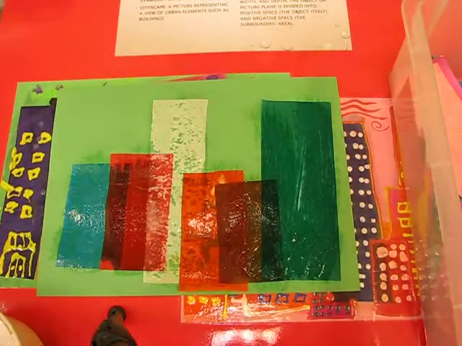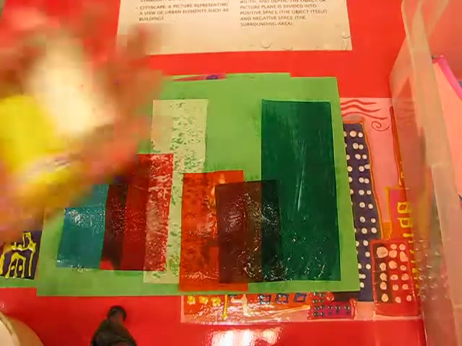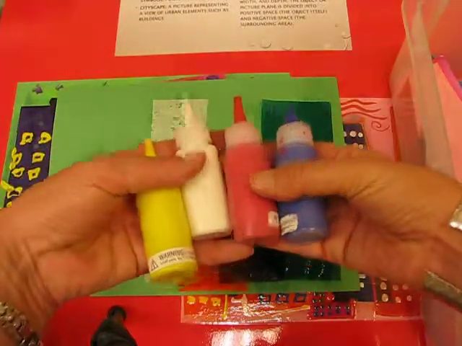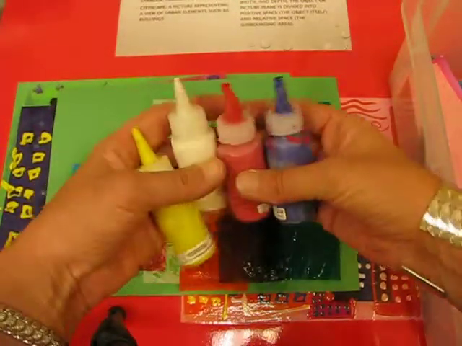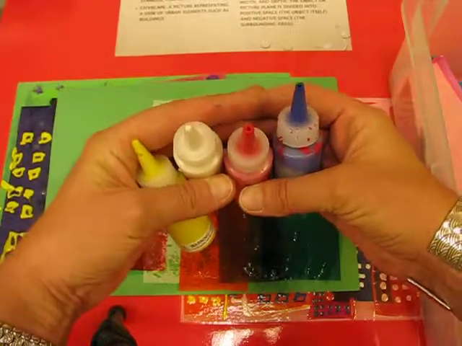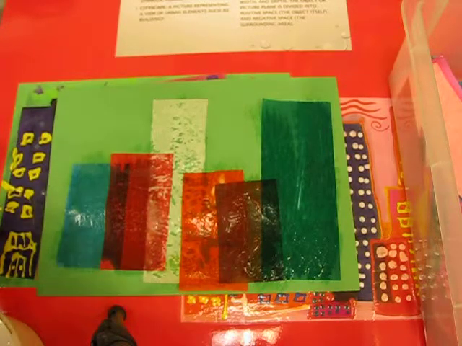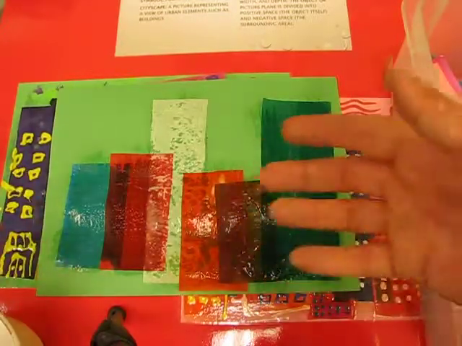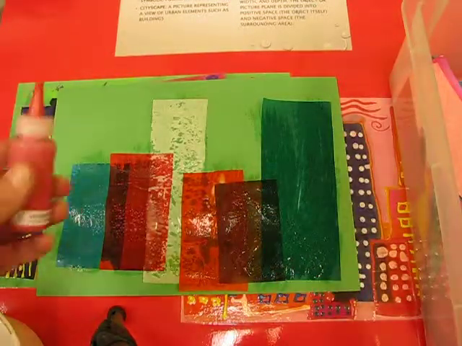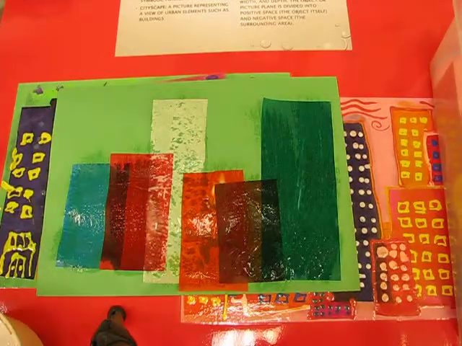But what we're going to do then is you're all going to be provided with these squeeze bottles that have poster or tempera paint in them. And they've got very, very small nozzles. Please, before you actually do it on your artwork, test it on a piece of scrap paper so that you've got the consistency. I don't want you just to put the nozzle straight down and then make an error.